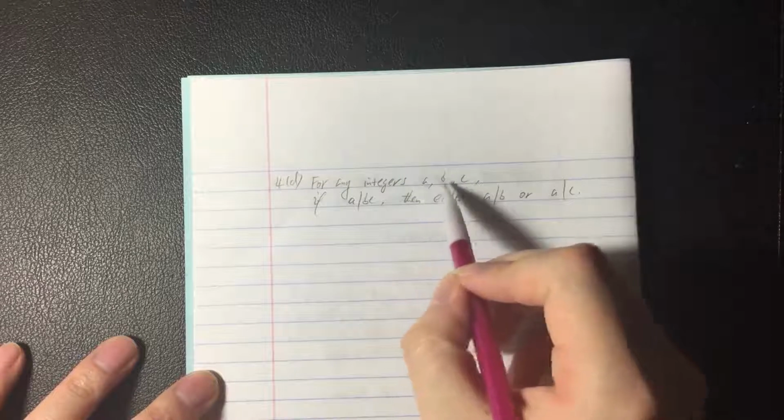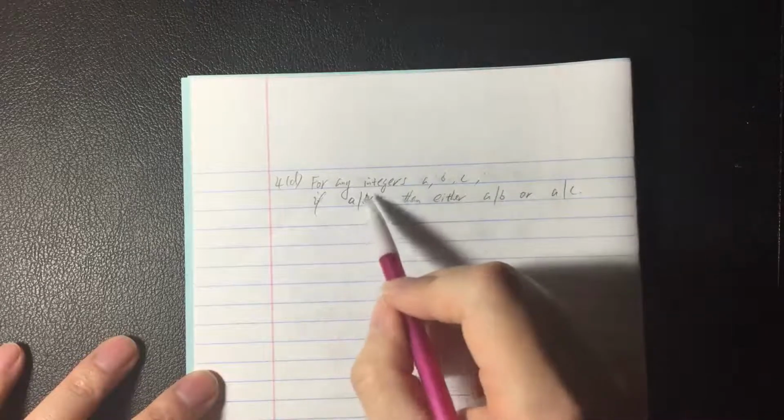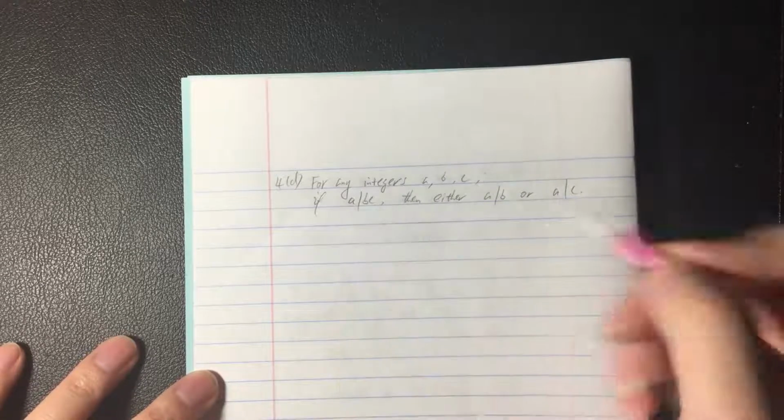If we can find an example that makes the hypothesis true but the conclusion false, then this is a false statement. We can give a counterexample to disprove it. Otherwise, this is a true statement, and we have to prove it. So let's try some examples first. Let's pick some values for a, b, and c. We try to make the hypothesis true but the conclusion false.